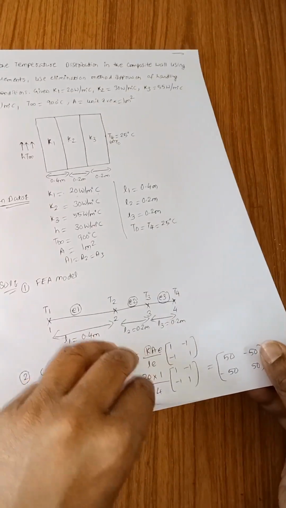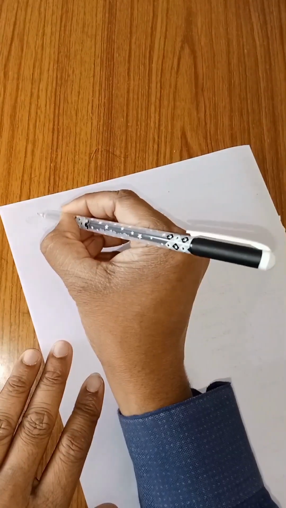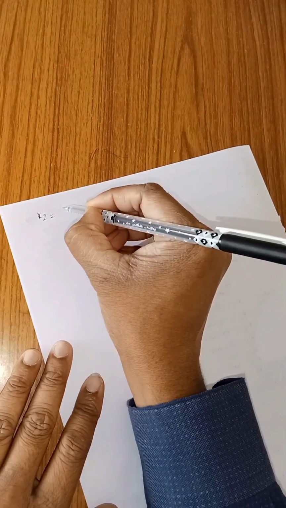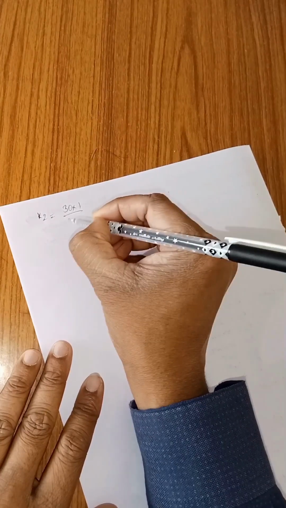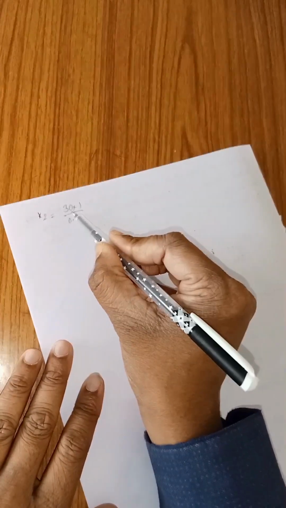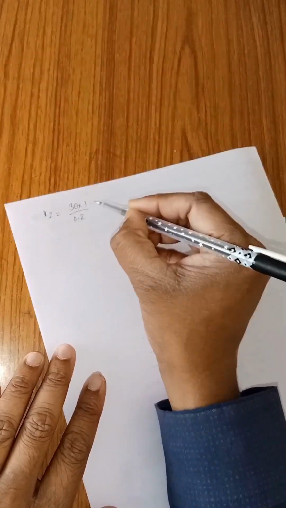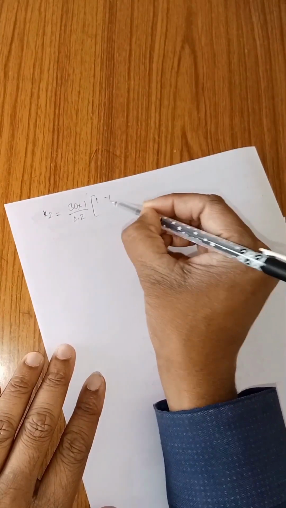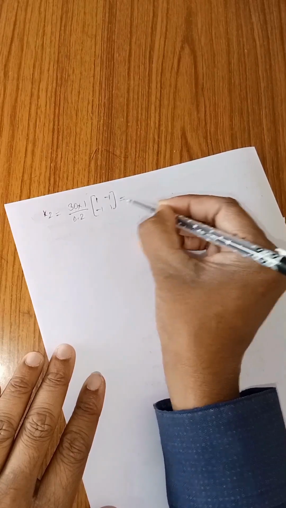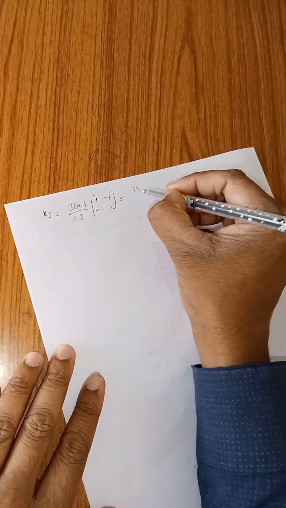Similarly, if I try to do for K2 and K3, I'm going to get it like this. K2 equal to 30 into 1 divided by 0.2. This is the thermal conductivity of element 2, this is area A2, this is length L2, times [1 -1; -1 1]. Upon solving this, you will get 150.